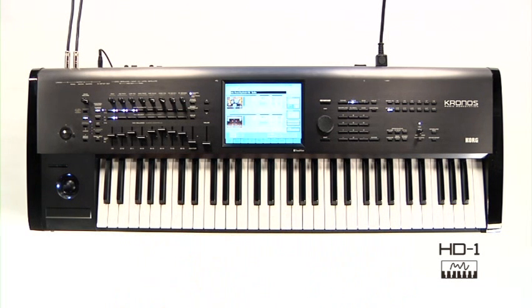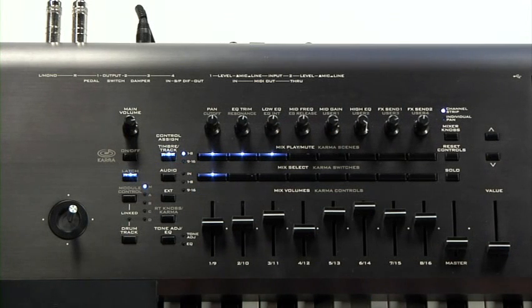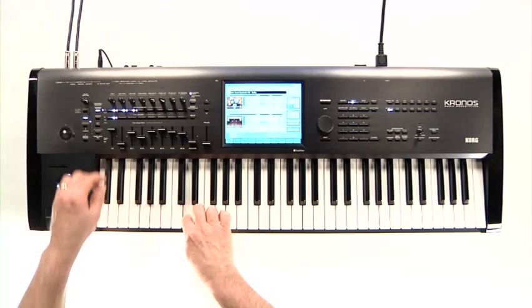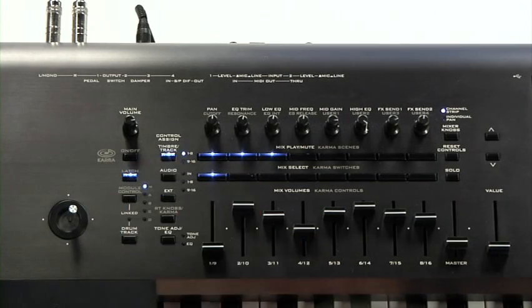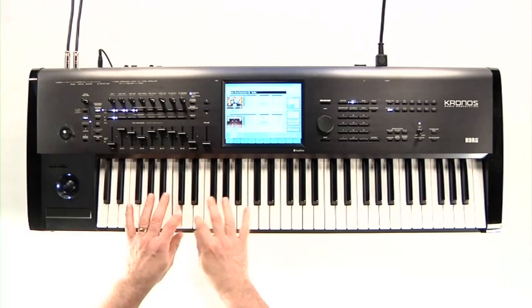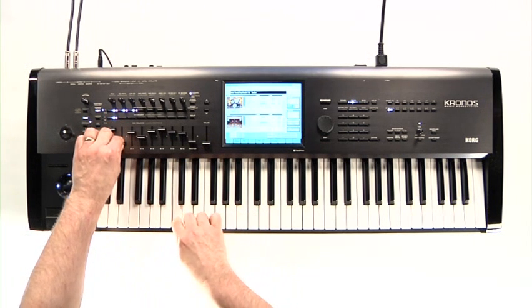Notice that this program is saved with the control assign set to timbre track. This is normally used to adjust the levels of the sequencer tracks or the timbres of a combination. However, in program mode, it can be used to adjust the levels of the two oscillators. In this program, oscillator 1 is the drum kit mic'd closely, and oscillator 2 is the room ambience. You can simply dial in the amount of ambience you want.